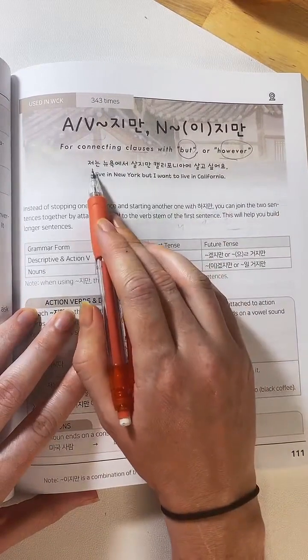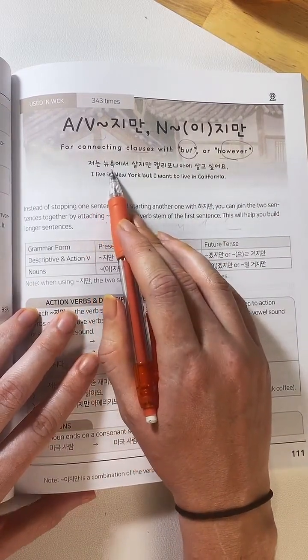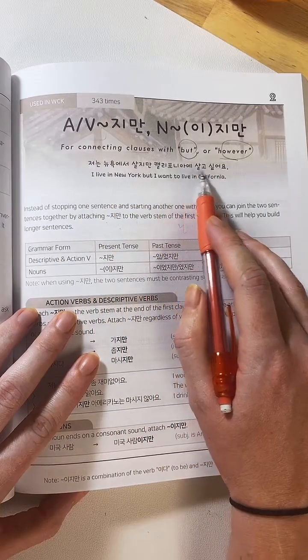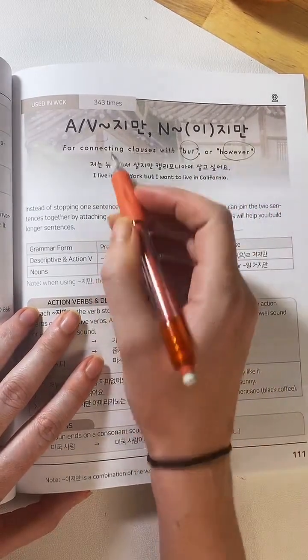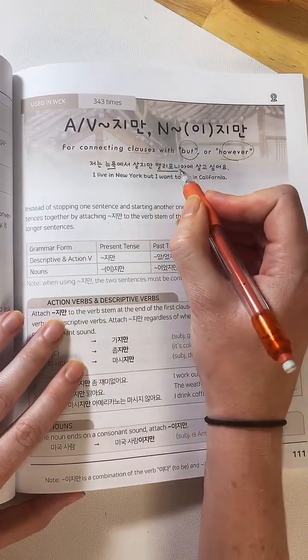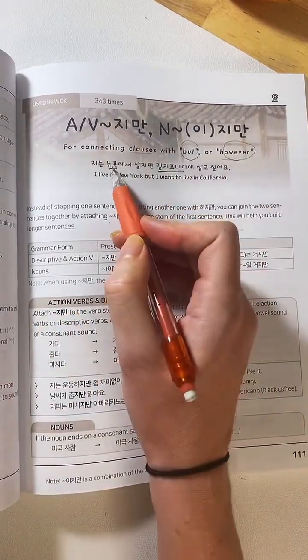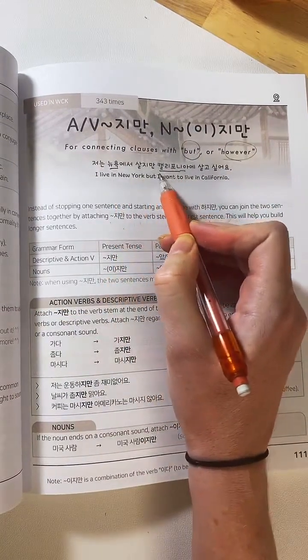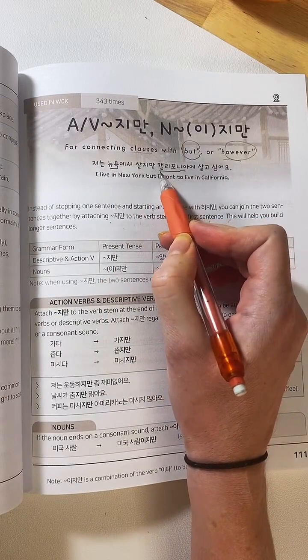So, for example, the sentence says, 저는 뉴욕에서 살지만 캘리포니아에 살고 싶어요. We've got some English words you might recognize that are just written in Korean. We have New York here, and we have California here.